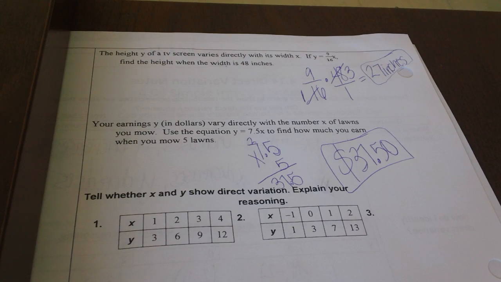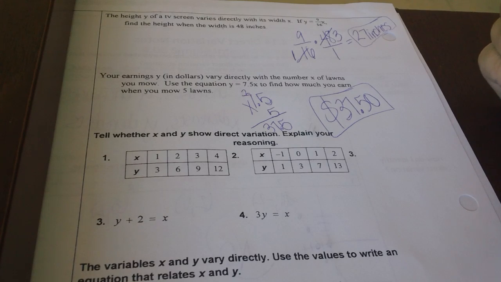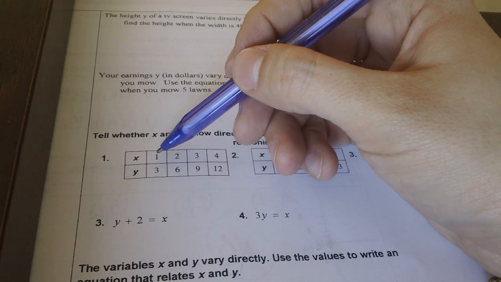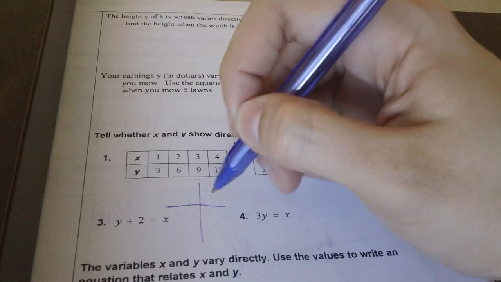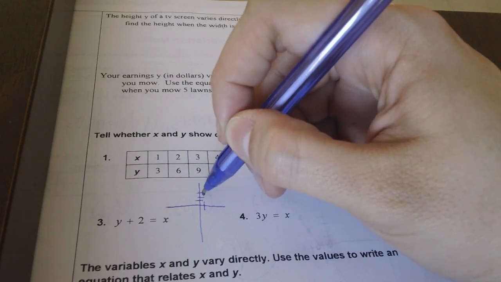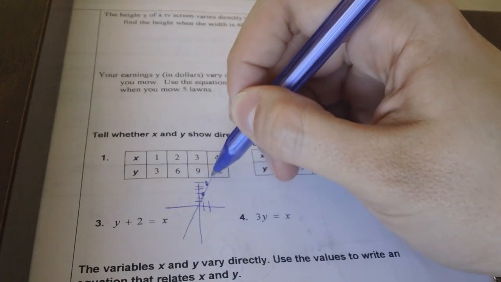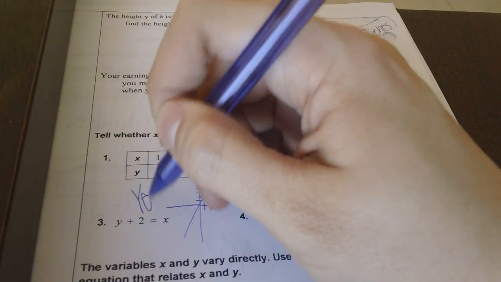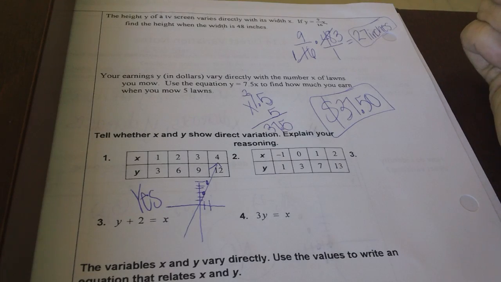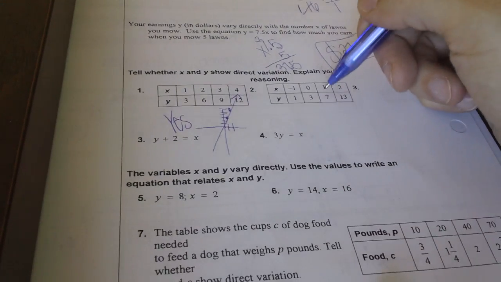Okay, there are some problems for you to try. There are 8 of them, so I'm going to do 1 from each section, and then you're going to try the rest. Let's see. Would this form a direct variation? Well, we can graph it. 1, 3, 2, 6. I believe that is going to go through the origin. So yes. If it doesn't go through the origin, it's not a direct variation. So you can try number 2.